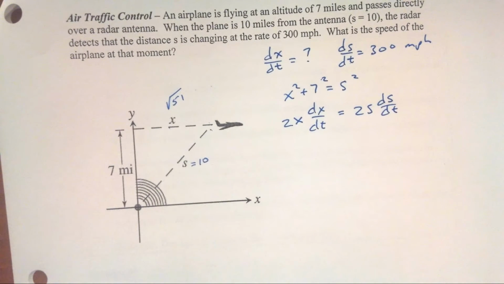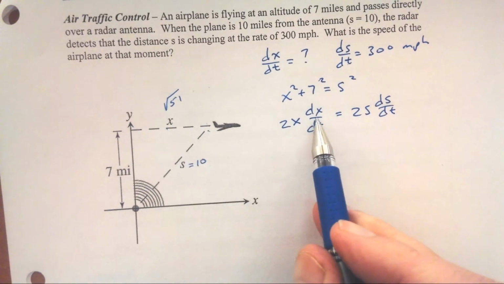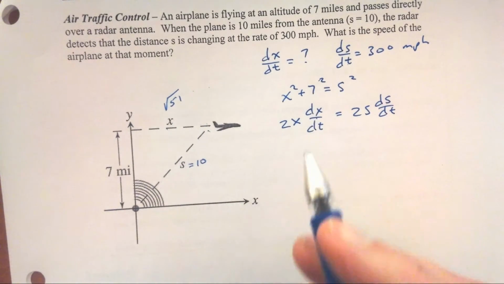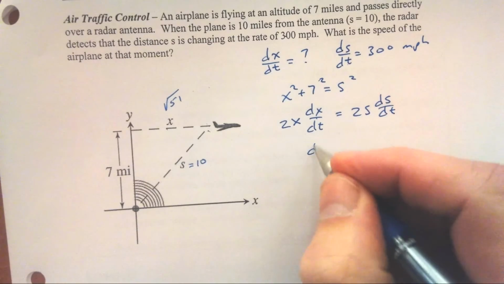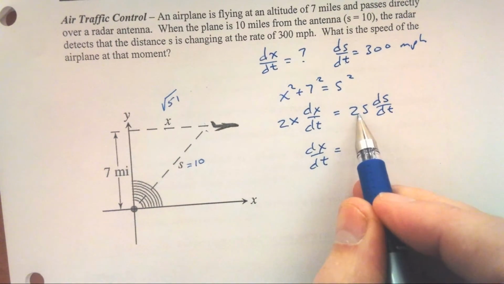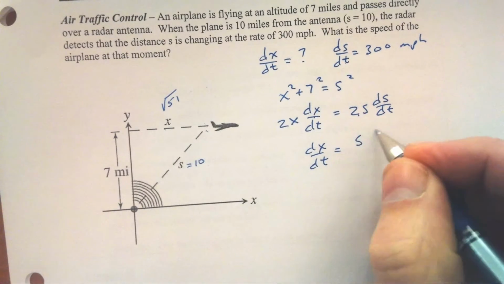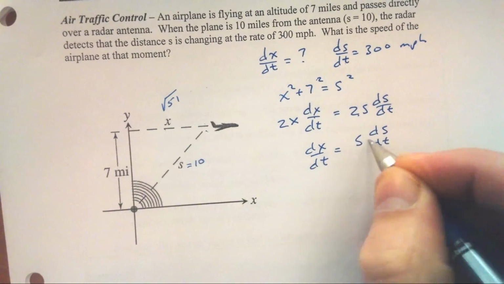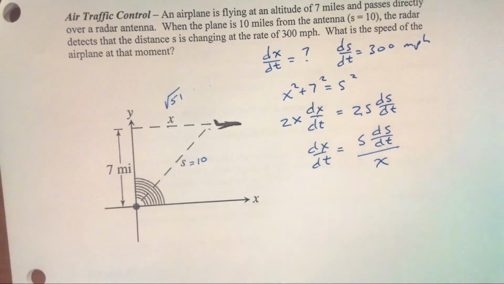And now I can put in some known values. What am I looking for? I'm really looking for dx dt. So I'm going to go dx dt equals, divide by 2, 2's cancel, I get s ds dt all over x.